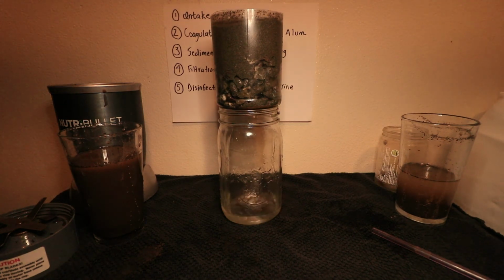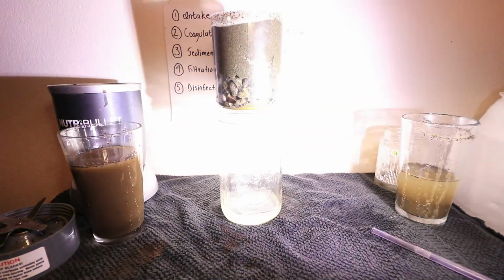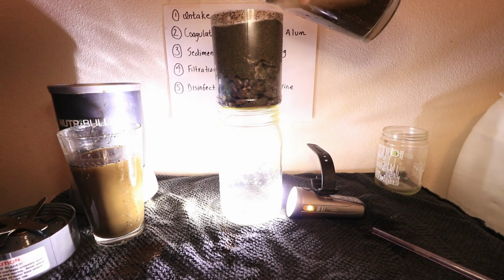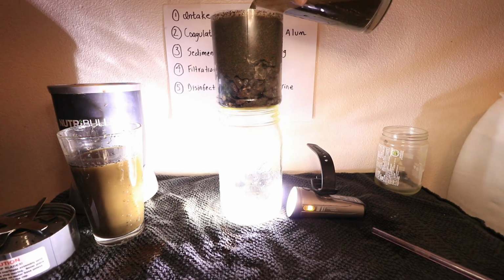Another up and coming treatment mechanism is UV light, which also kills those. UV light doesn't have the benefit of hanging around in the water to kill anything that's introduced later on, so oftentimes some chlorine will be added, but I'm just going to simulate some UV light here with this bright flashlight that I have for cycling. And I'll go ahead and pour the last little bit of the water through our filtration process.